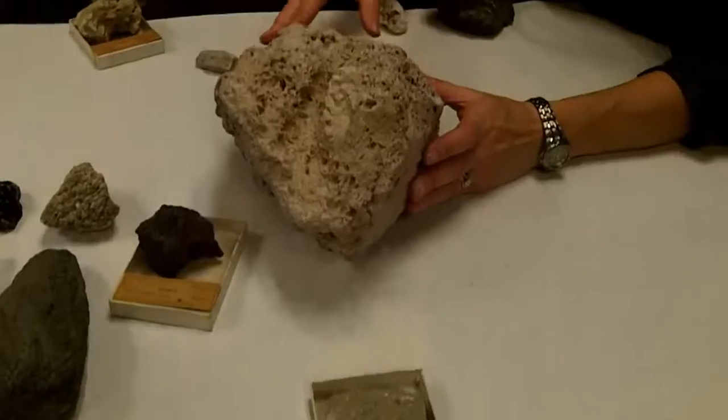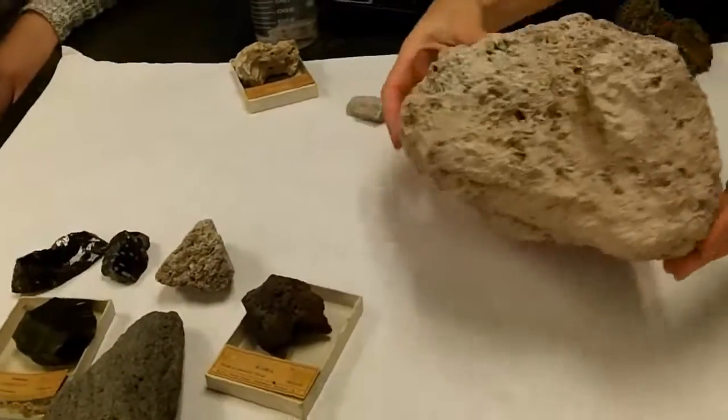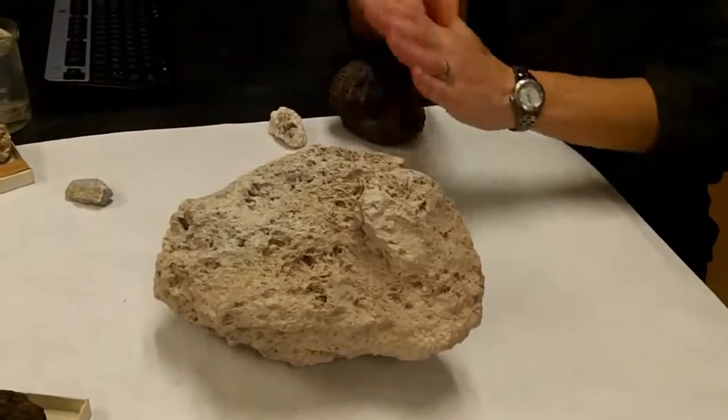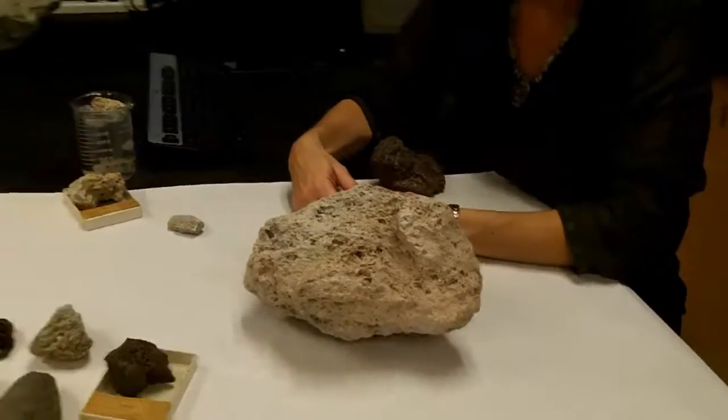Why do you think the gases want to escape? Why do you think the gases escape when you open a pop bottle? Because of the pressure. Yeah, exactly, because of the pressure. So are you increasing the pressure or decreasing the pressure when you open a pop bottle? Decreasing. And when lava comes out from underground, comes out of the volcano, what do you think is happening to the pressure? It's decreasing. It's decreased, yeah.